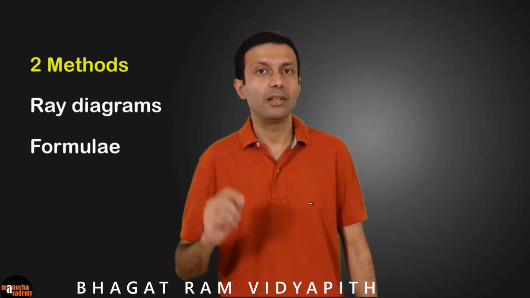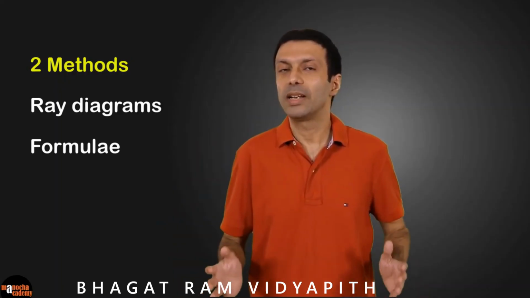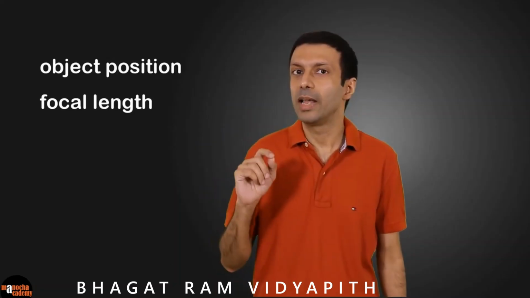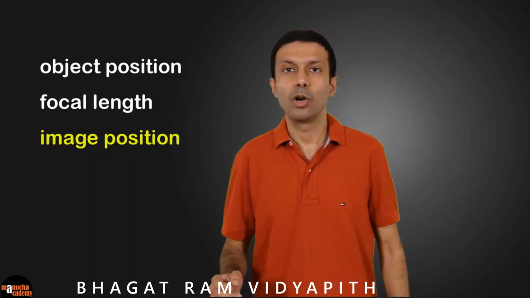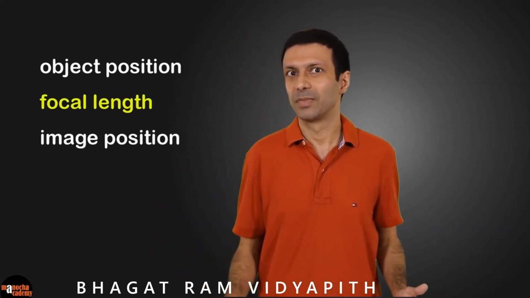But the formula method is more powerful because if two things are known, you can easily calculate the third unknown using the formula. For example, if the object position and focal length are given, then we can find the image position. Or if we know the object and image position, we can easily calculate the focal length of the mirror. In this video, our focus is going to be on this formula approach.